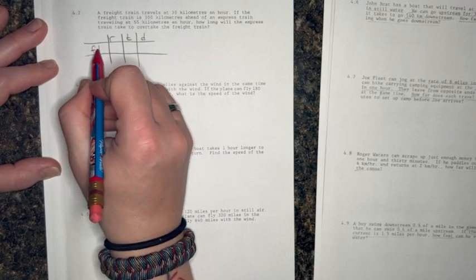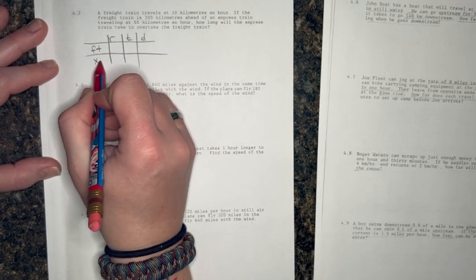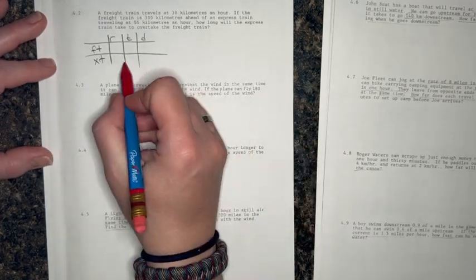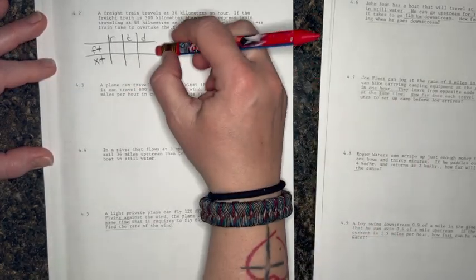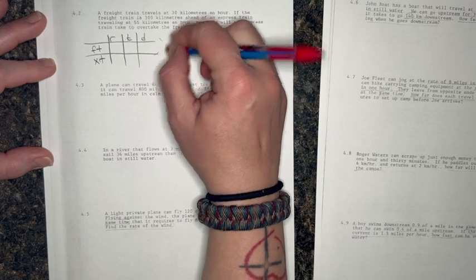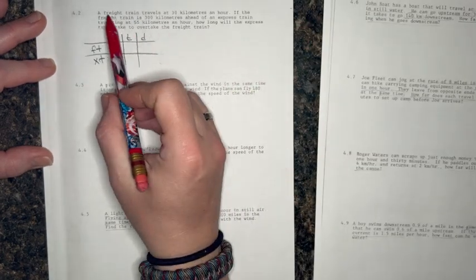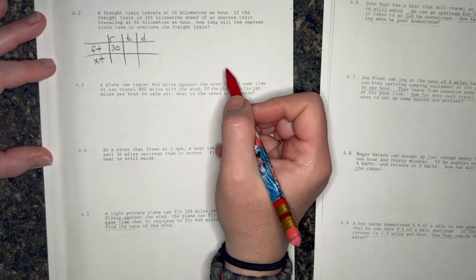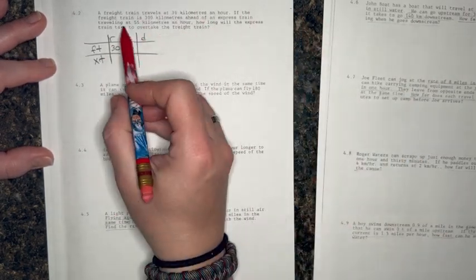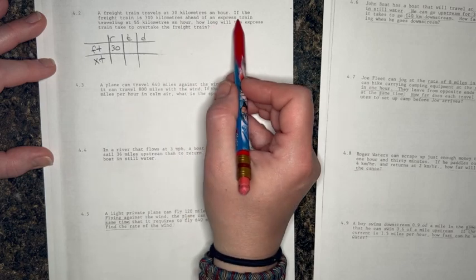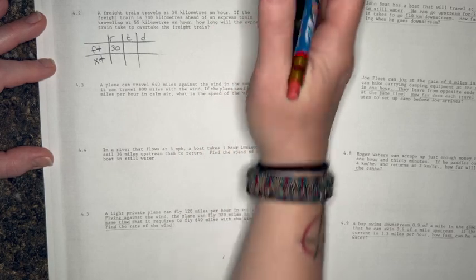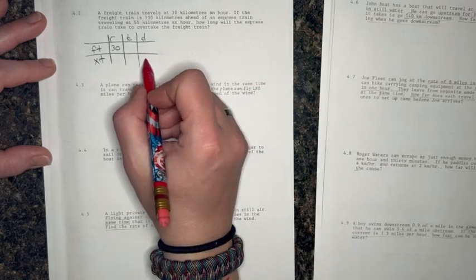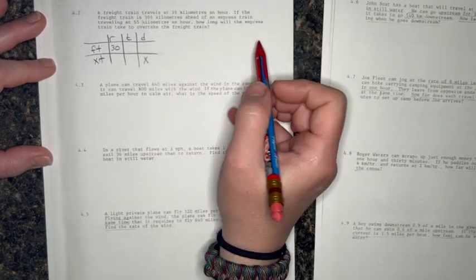We have a freight train and we have an express train. I'll just call it the X train. Now, what information did they give us here about these trains? A freight train travels at 30 kilometers per hour, so that's its rate, 30. If the freight train is 300 kilometers ahead of the express train, so who is least far away? Well, that's the express train, so we're going to make that one X.